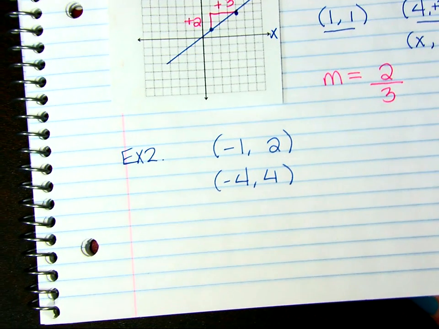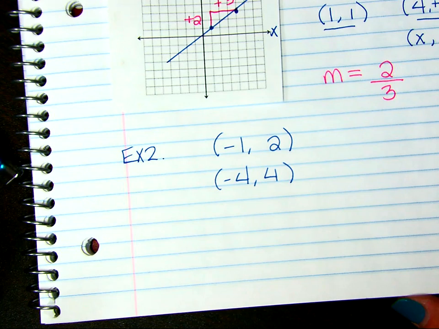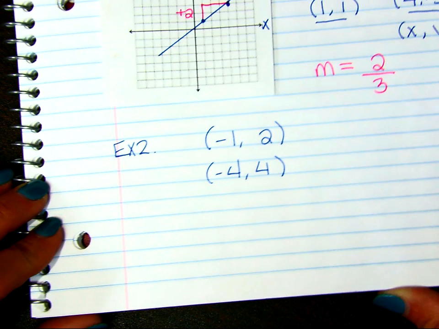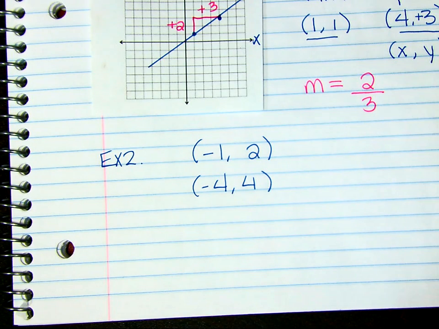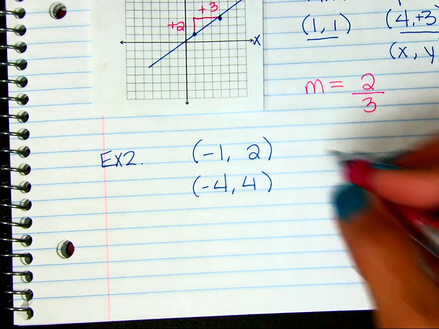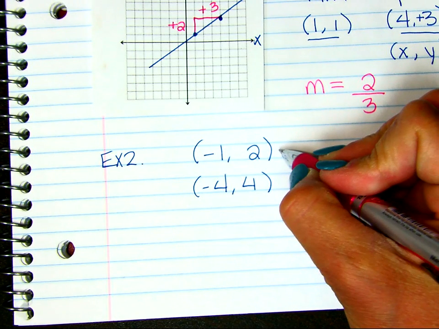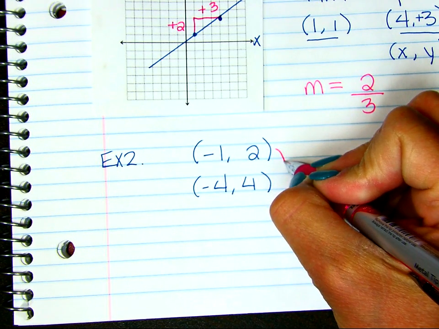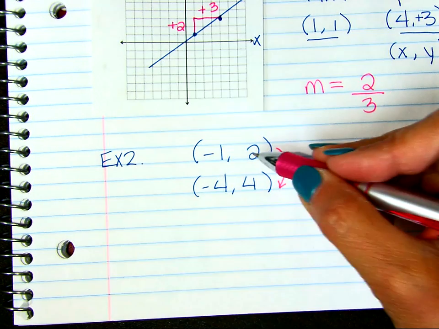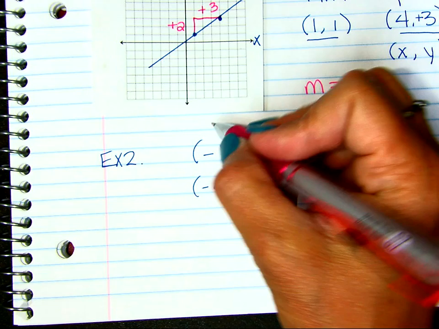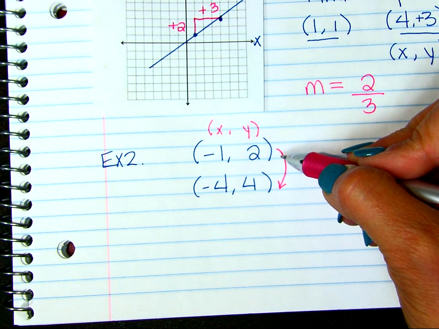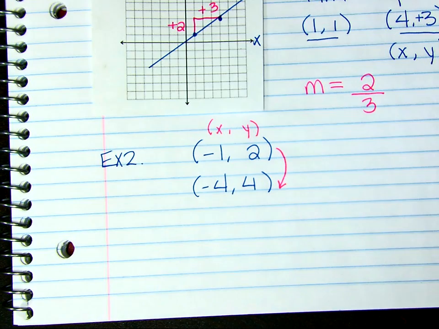So here's what I like to do. I like to put my points like this right here. I could plot them and count up and over, but it's a lot of work. I just want to know on a number line, what do I do? What is my rise? What is my change in y's? Okay, because these are my y's, and these are my x's. So what do I do to get from 2 to 4? Now, if you're not sure, you can always use a number line, and we're going to start at 2, and I got to get to 4. I'm adding 2.